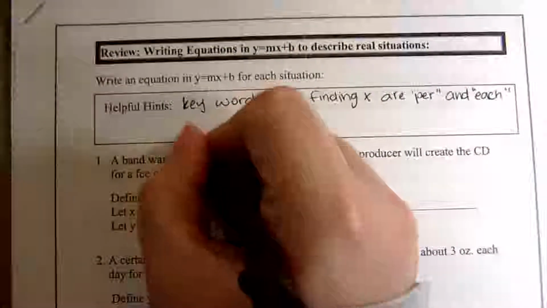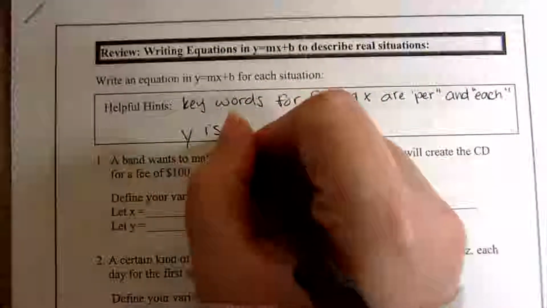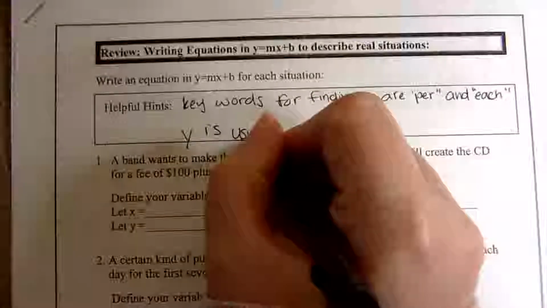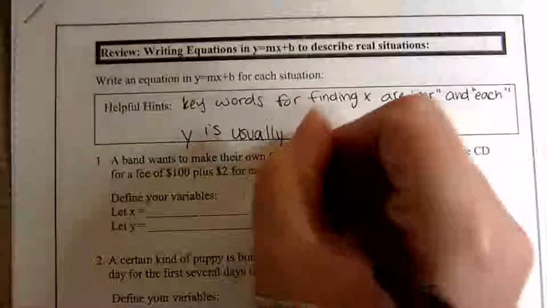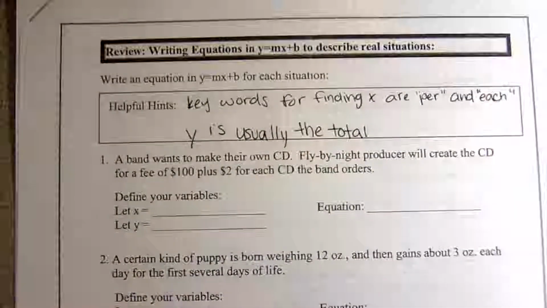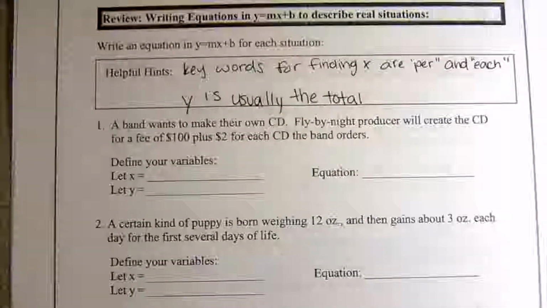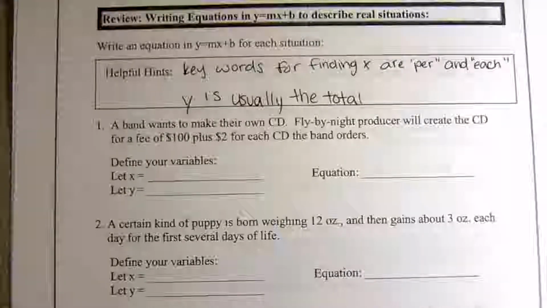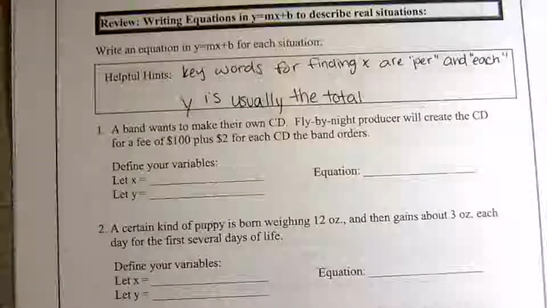Hint is that y is usually the total. Usually. How often is it the other way around? It's not that it would be the other way around, but y might stand for something besides the total.